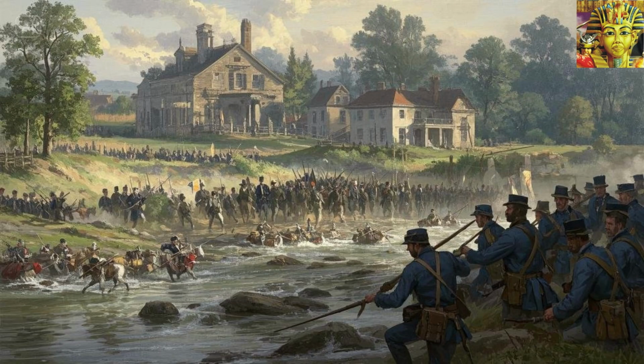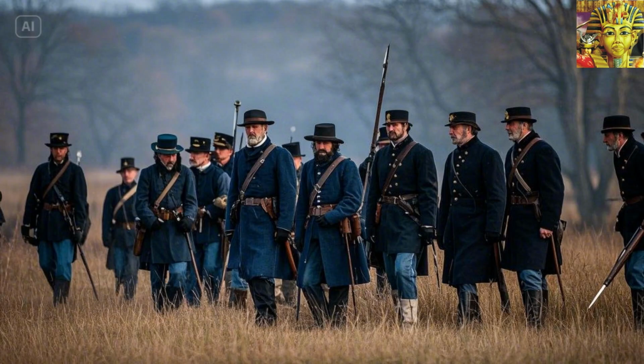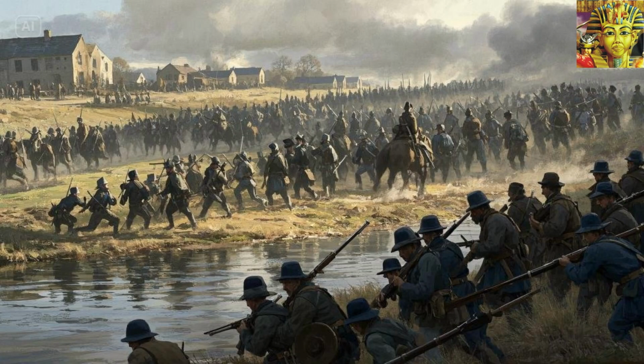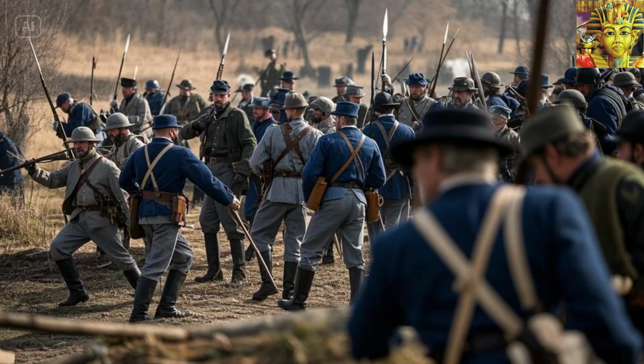The attack on Prospect Hill. Simultaneously, the Union forces launched an assault on Prospect Hill, to the south of Fredericksburg. This attack was led by Major General William B. Franklin's Left Grand Division.